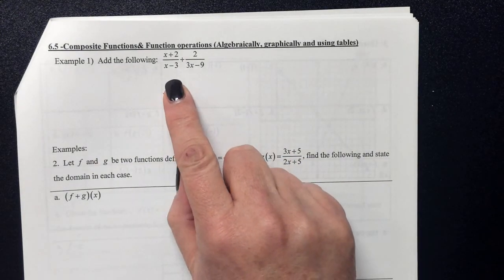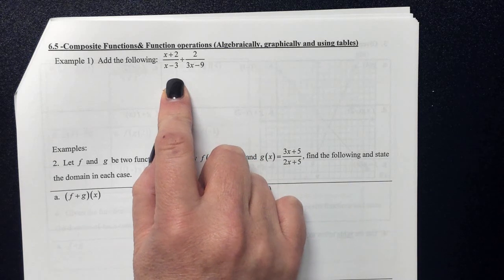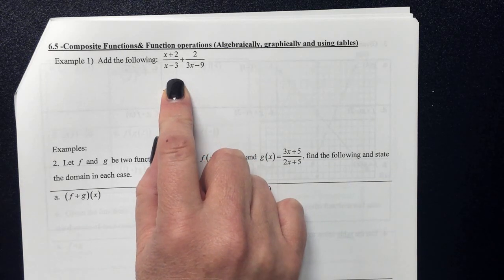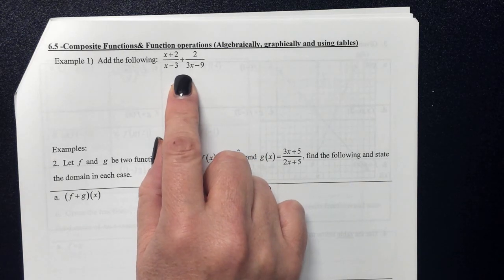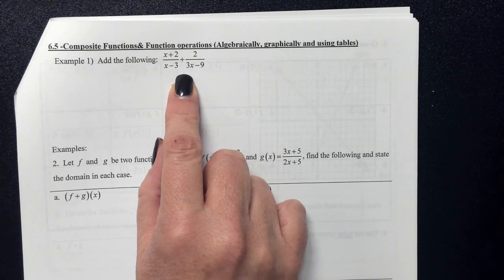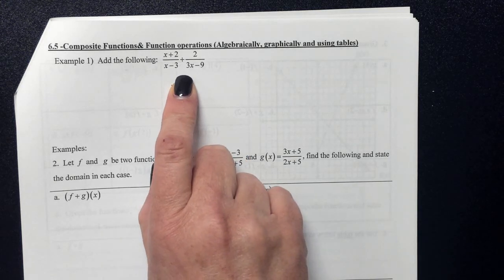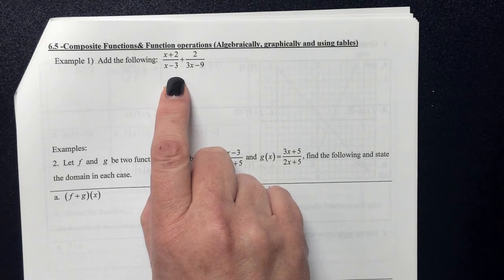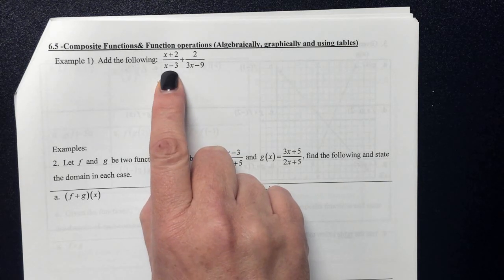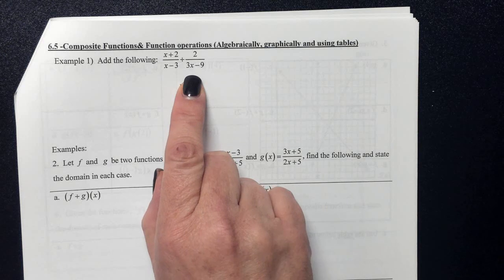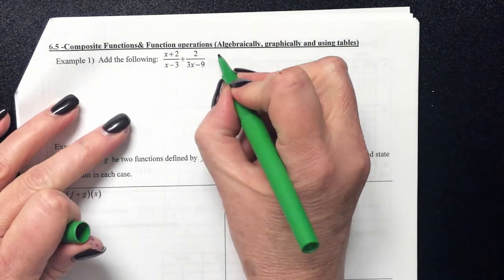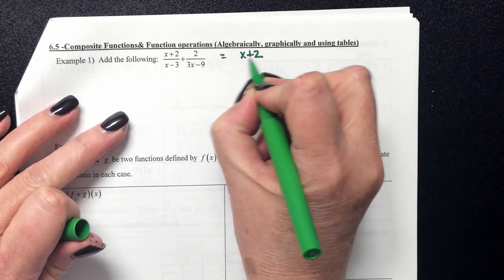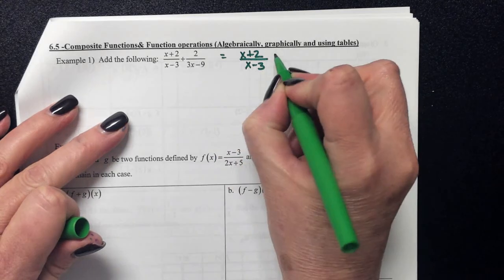Let's take a look at something you did last year in Algebra 2, and that was adding rational expressions together. Well, we know to add fractions together, you have to have a common what? You have to have a common denominator. And how do you find the LCD? You need to make sure both denominators are factored first. I can't factor x minus 3, but can I factor 3x minus 9? Yeah, so first thing I want to do is get those denominators in factored form.